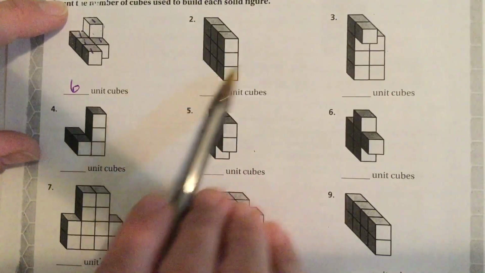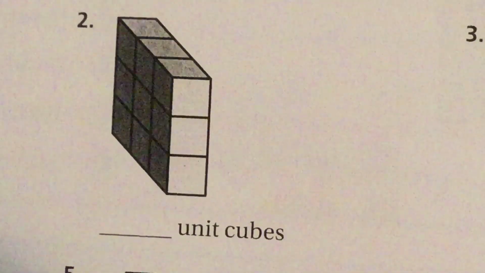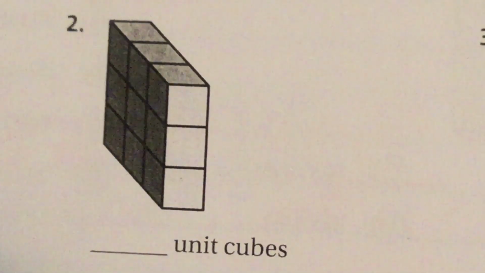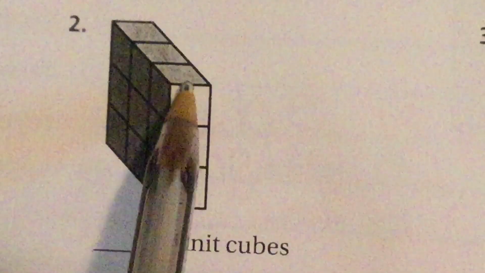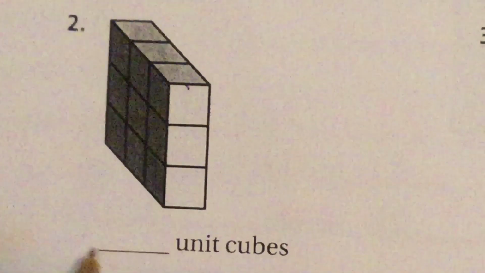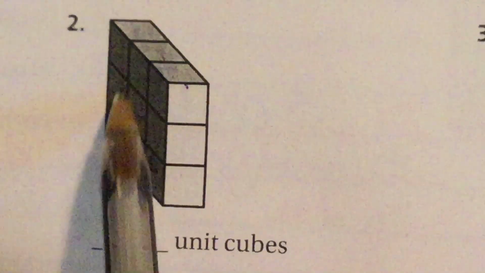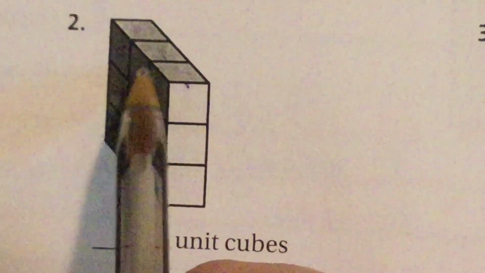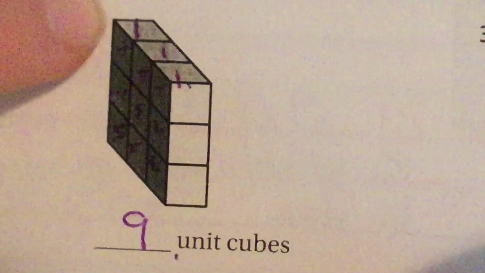Okay, how many unit cubes do you see here for number 2? Okay, so look at it. How many unit cubes is that? Okay, on this one, I can't count the top because it's got several layers, right? So I'm going to look. 1, 2, 3, 4, 5, 6, 7, 8, 9 is what you should have put. Or you could have said there's 1, 2, 3, and then there's 3 layers. So 3, 6, 9. Either way.